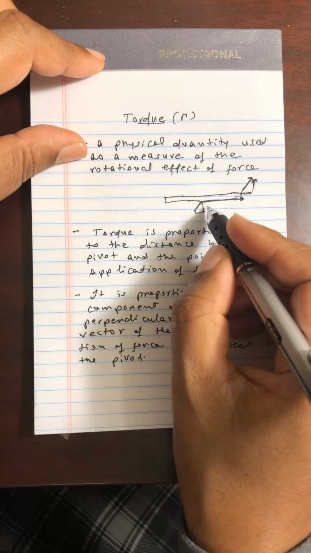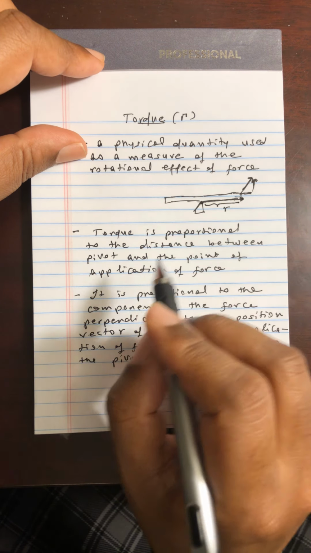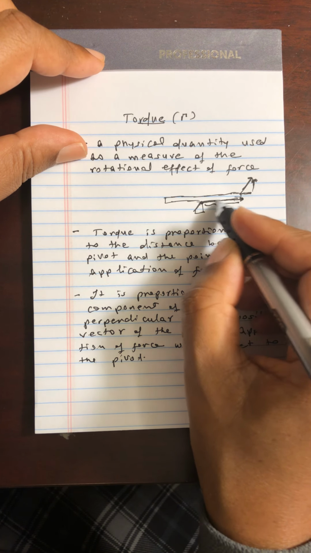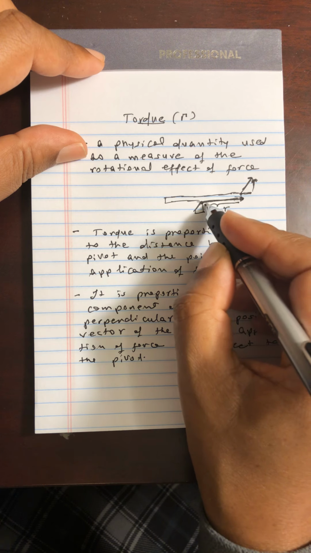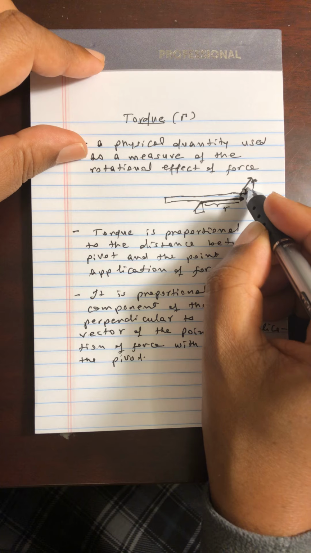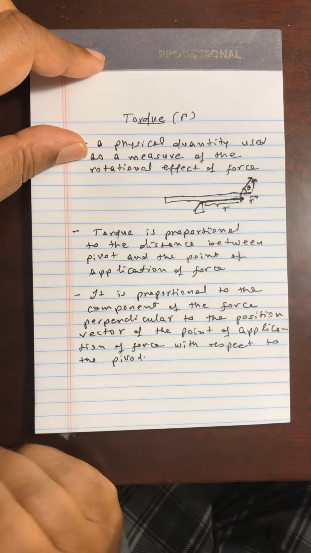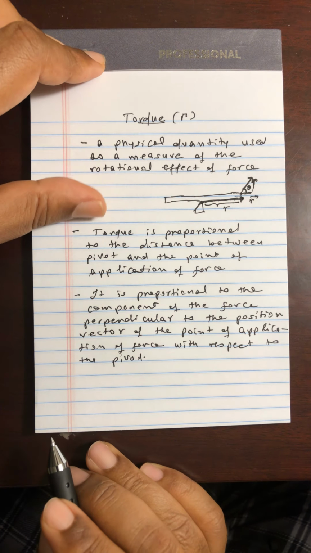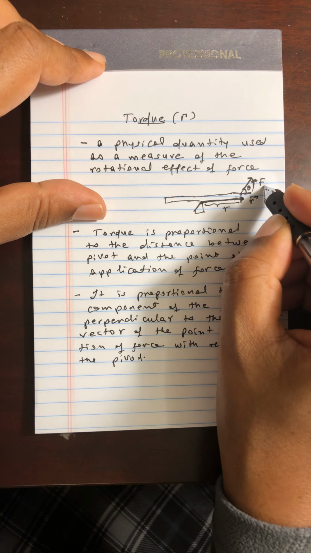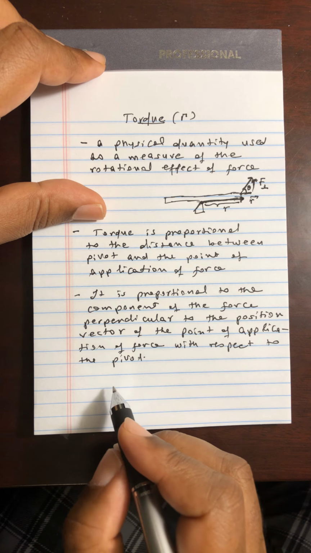Okay, so let's represent by R this distance between the pivot and the point of application of force. And let's say this is the position vector of the point of application of force. Now this angle over here is the angle between the force and this position vector. This is R over here. Okay, so we can define torque to be the product of this distance and the component of the force perpendicular to the position vector.